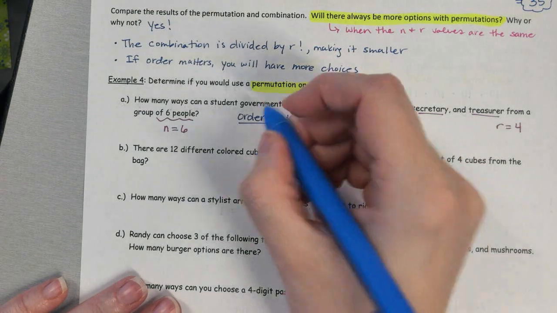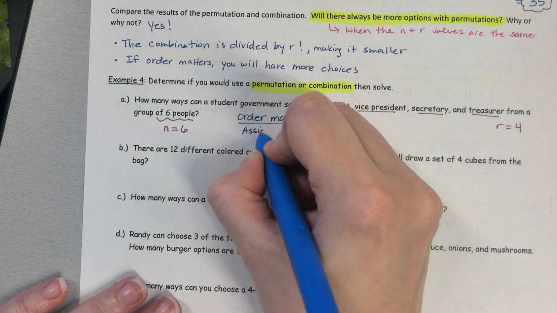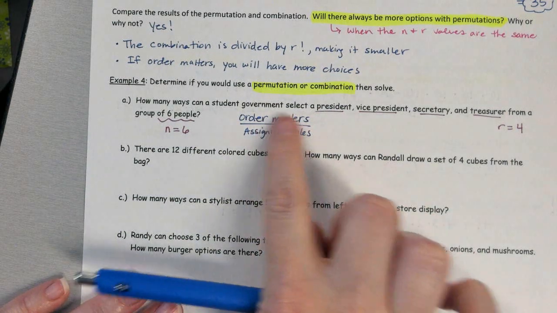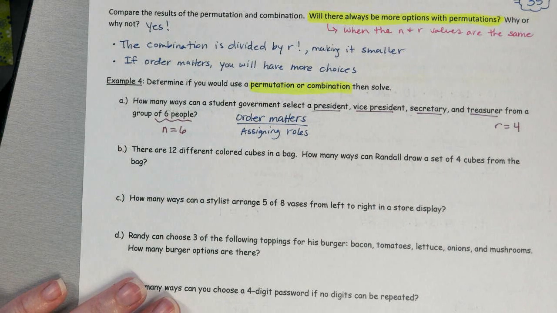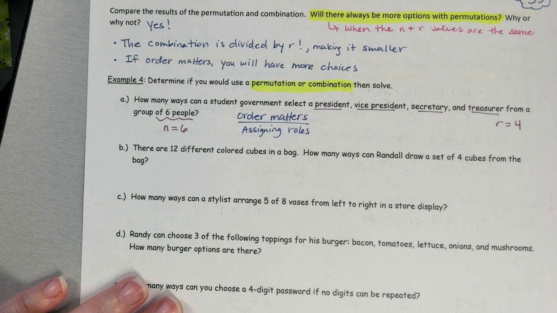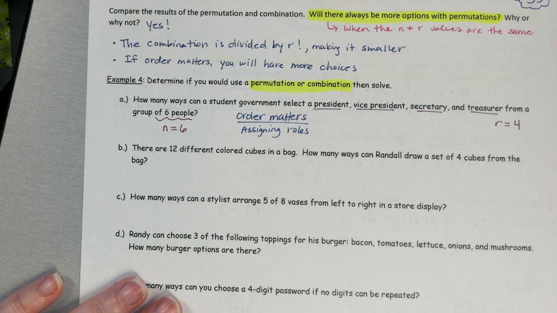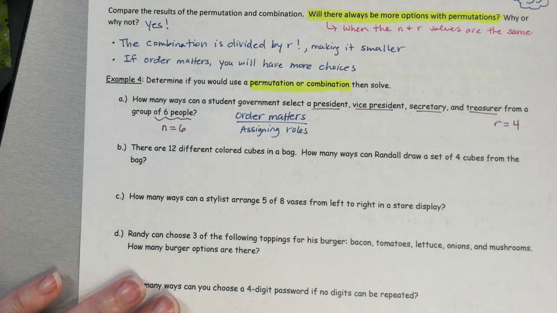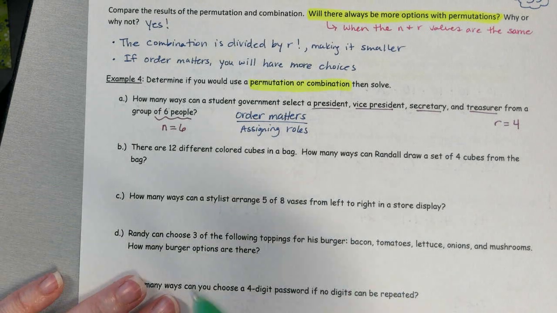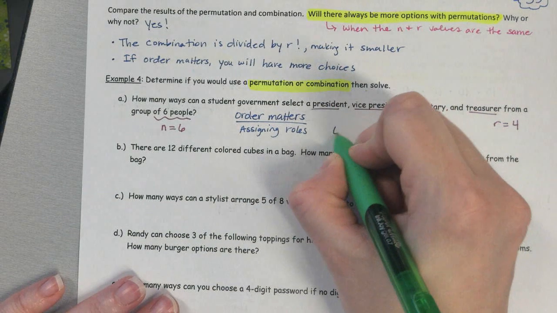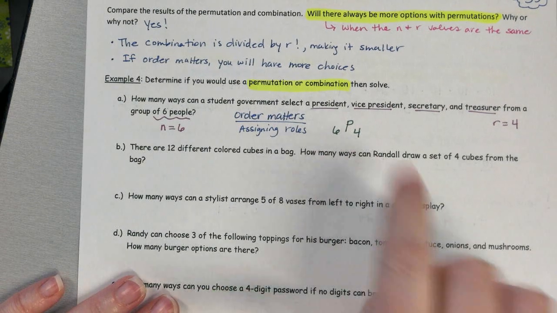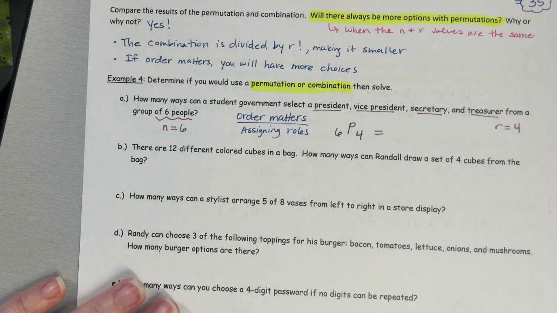Okay, so when you are assigning roles, this will always matter. So the order is important. Is that a permutation or a combination? Permutation. So we're going to do 6P4. That's your nPr. I'm going to show you how to do that on your calculator.